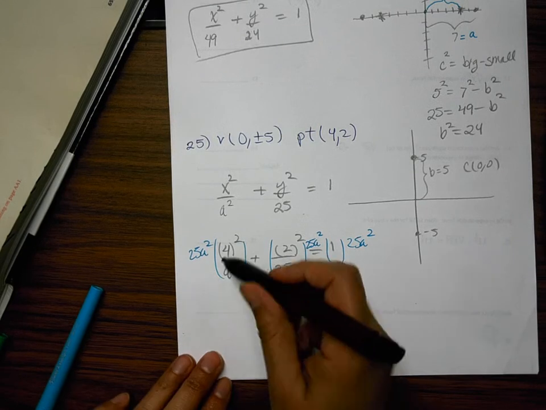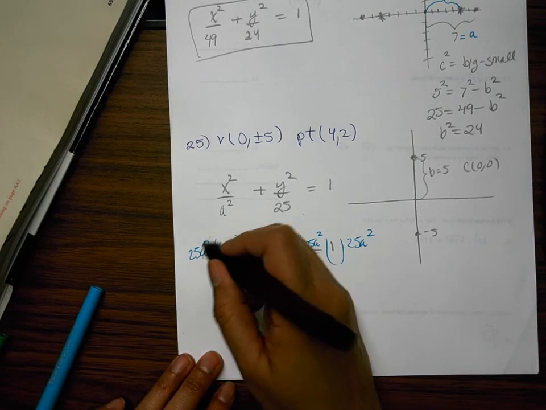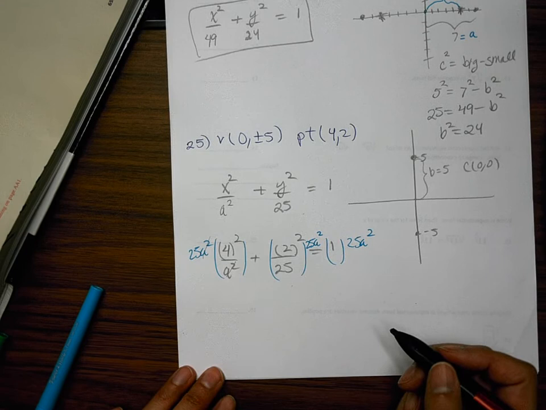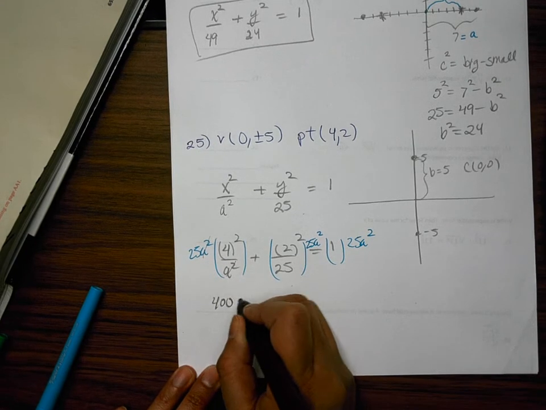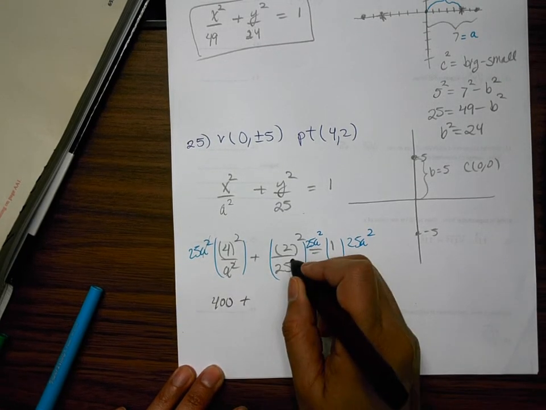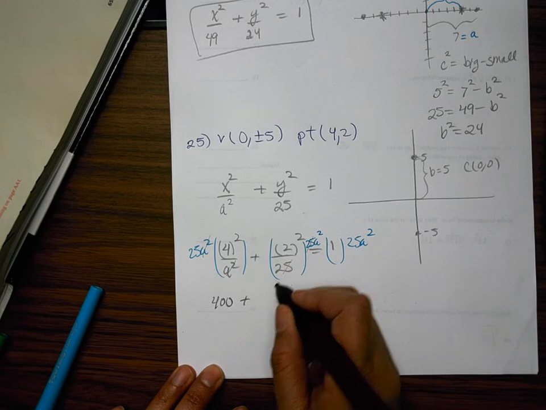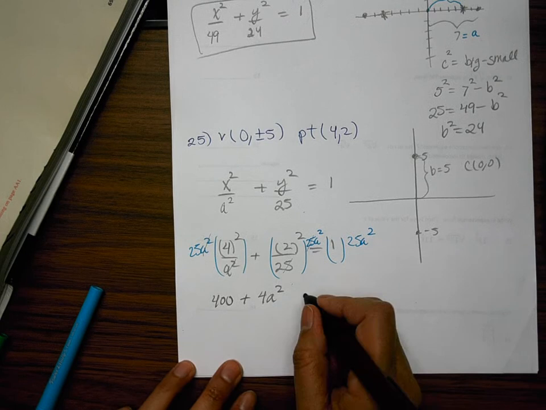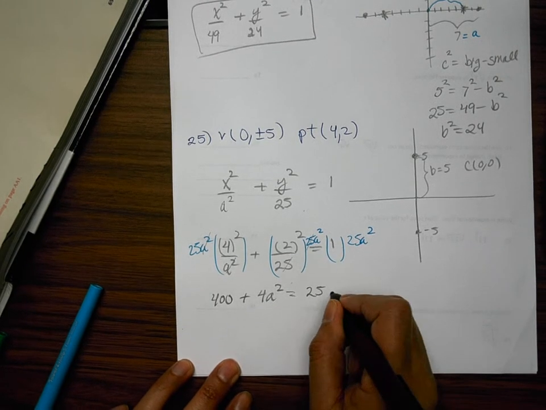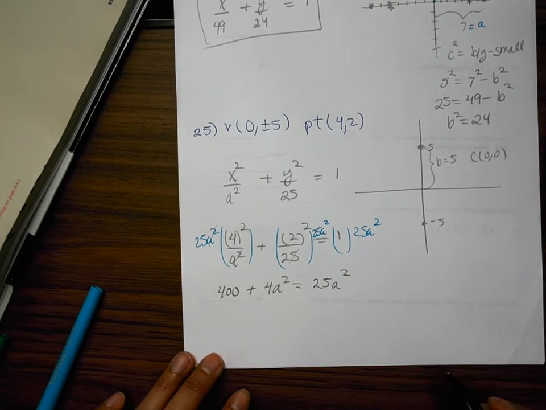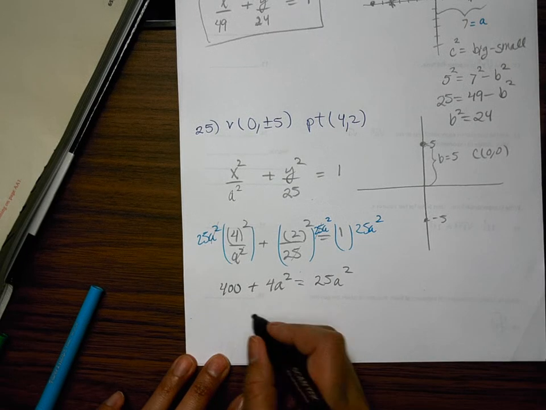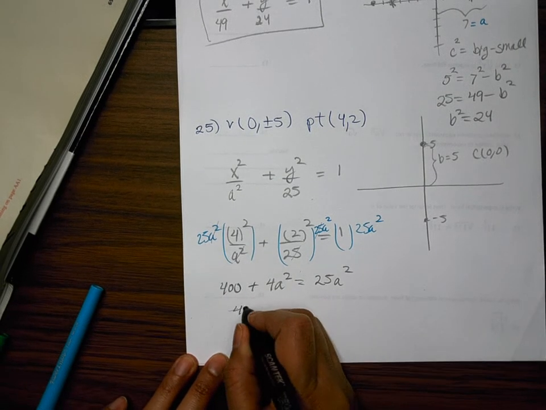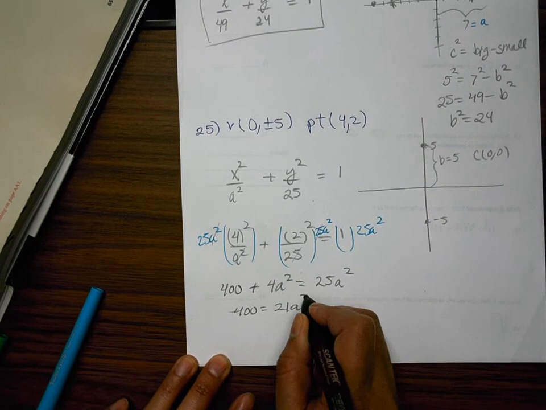Okay, reduce. I get 25 times 16, which is 400, plus 25 reduces a squared times 4, so 4a squared equals 25a squared. Subtract common like terms, 400 equals 21a squared.